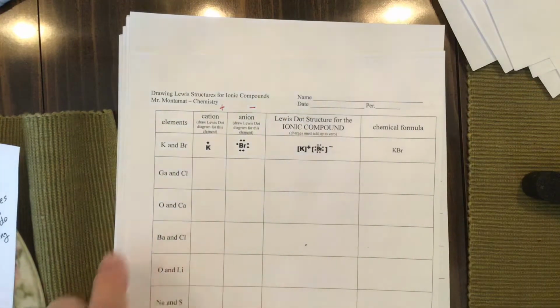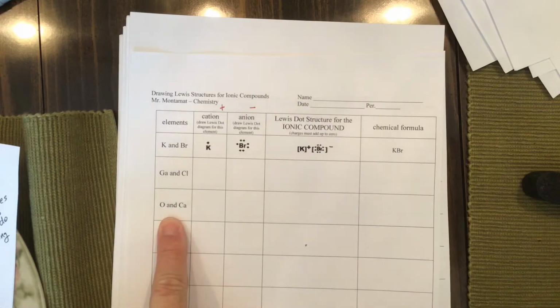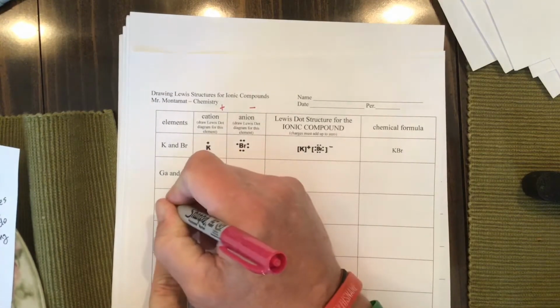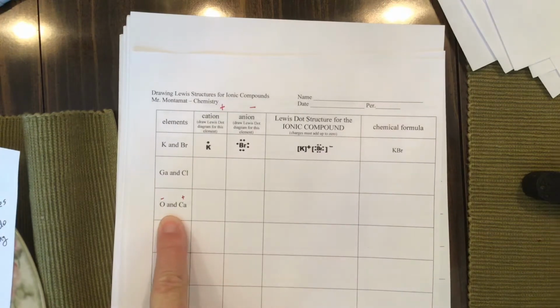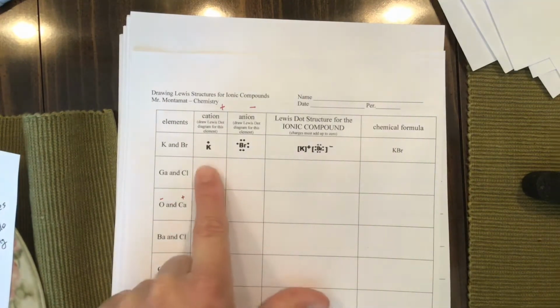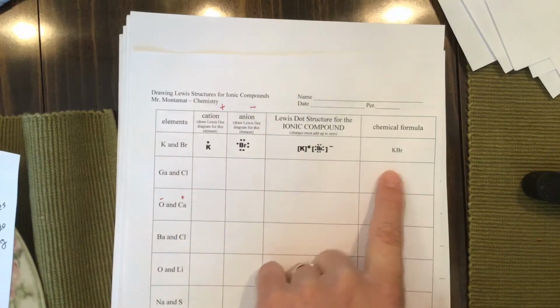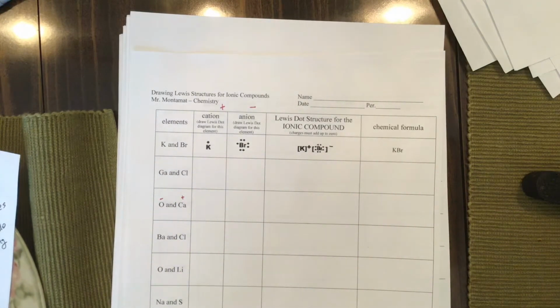Now I got kind of tricky on some of these, like here, where calcium is the positive ion and that one's the negative ion. I switched the order on them. Don't let that fool you. I've done potassium bromide as an example, but I'm going to show you how that actually happens.